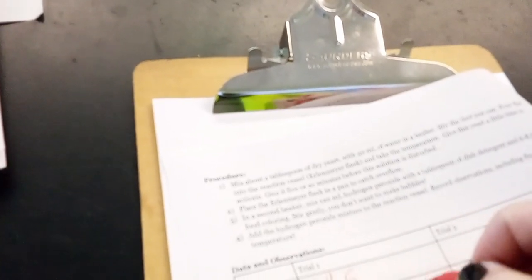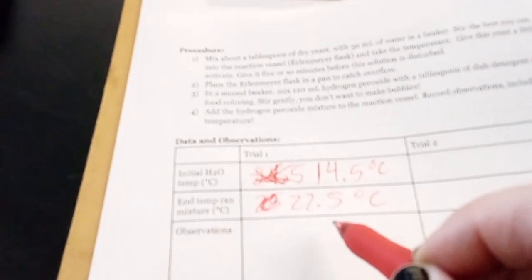Now I want to apologize because that was not the initial temperature, it was not 24.5. The initial temperature was below the 15 mark, so it's 14.5. That was the temperature initially, so fix that. It's not 24.5, just cross it out. It was 14.5. The temperature rose to 22.5.